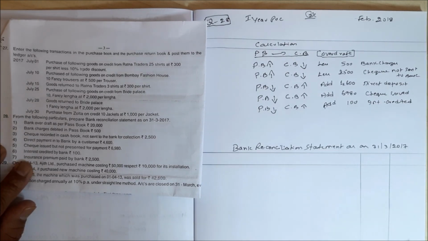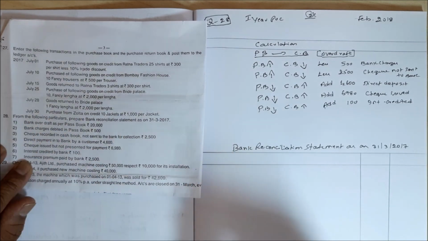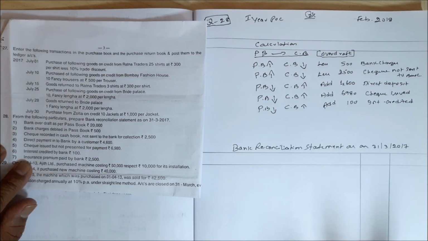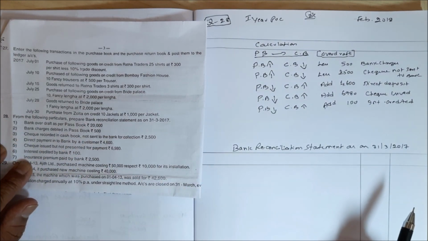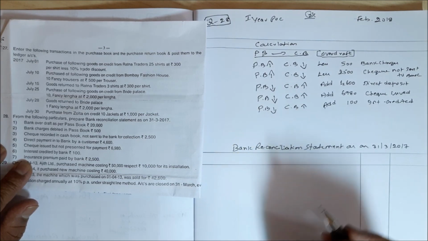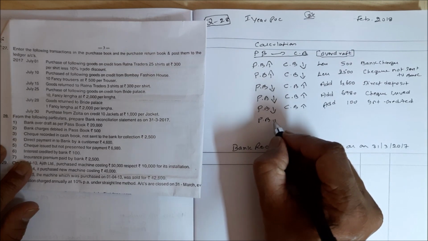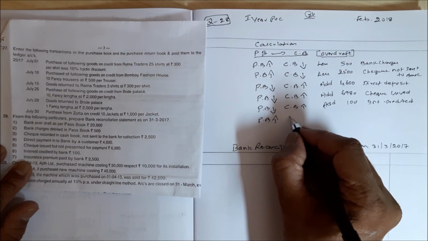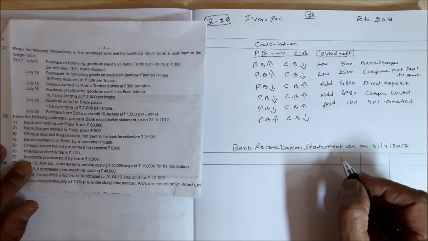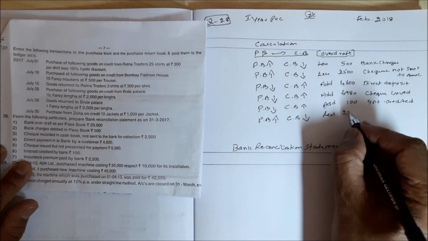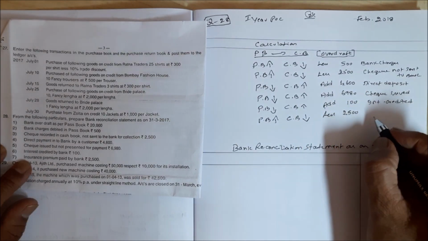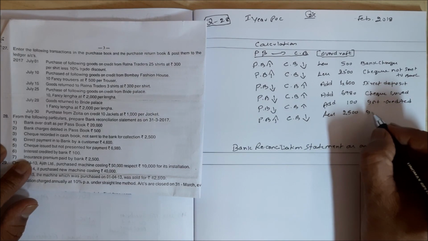Then last one. Insurance premium paid by bank. Insurance premium paid by bank is very simple. When your bank pays premium, your overdraft balance, what happens actually? Increases. It is done automatically, which is called standing instructions. So when they pay on behalf of me, naturally in the passbook my OD balance is showing more, whereas in the cash book it is showing less because I have not taken it into account. So less, how much? 2,500, which is the insurance premium.